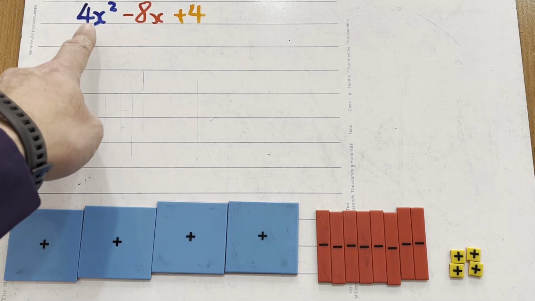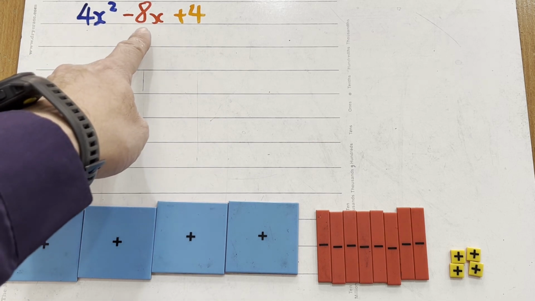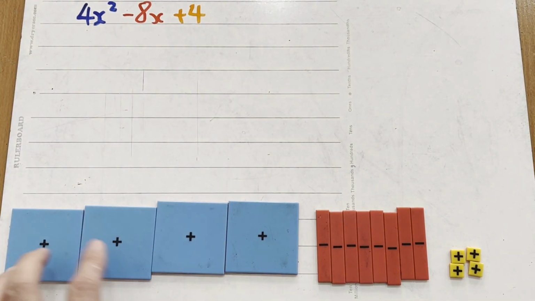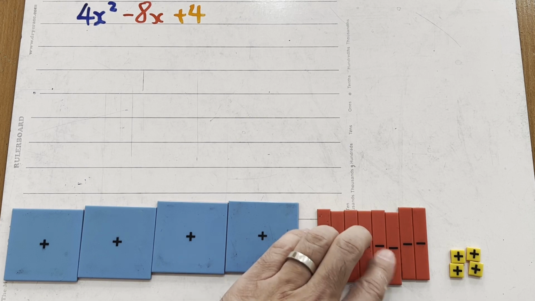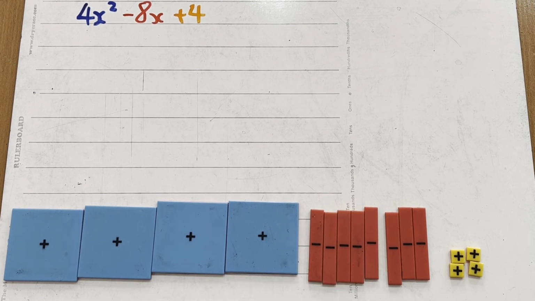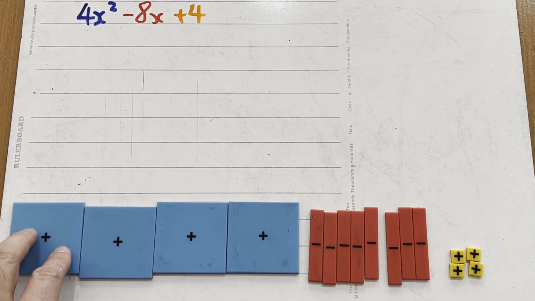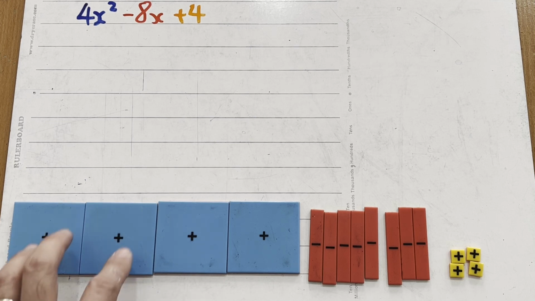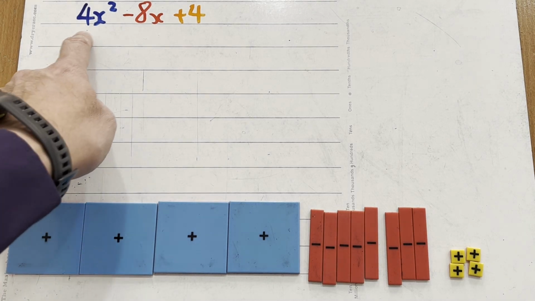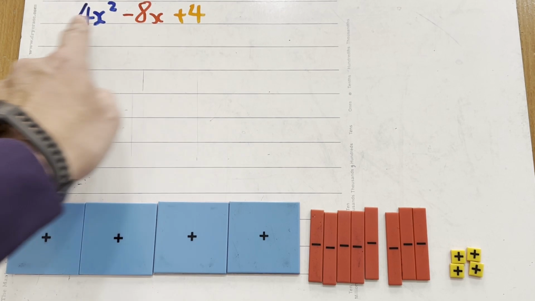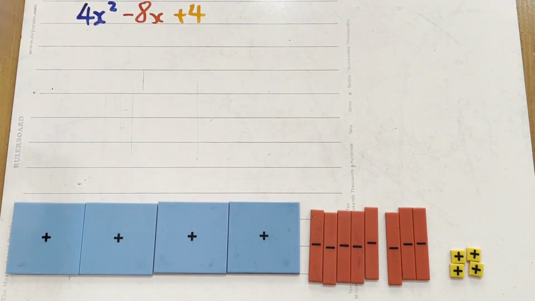We now have a trinomial, 4x squared minus 8x plus 4. So how can we rearrange this? Well, some of you may have noticed that there's a common factor here. 4 is a common factor for all three terms. We can factor it out.